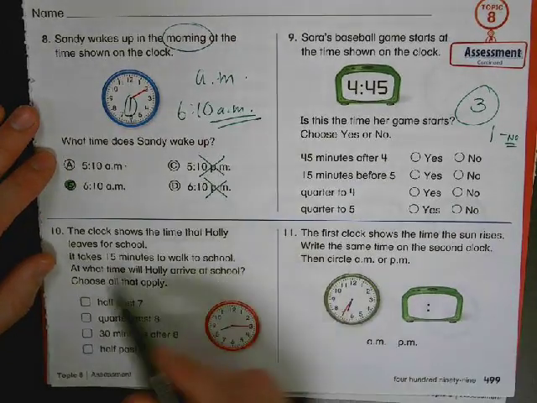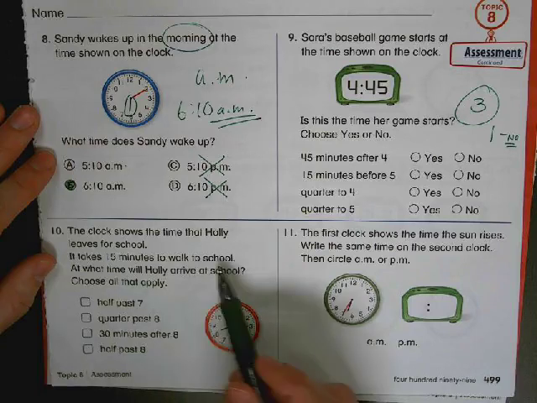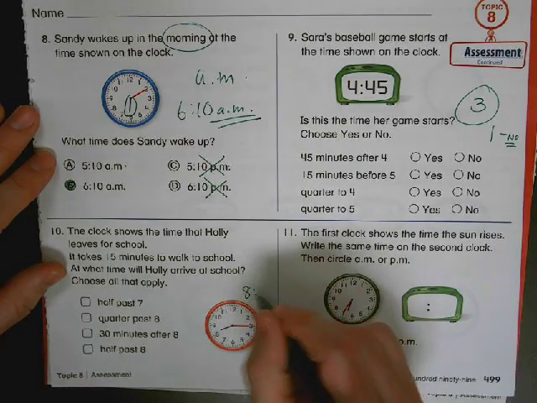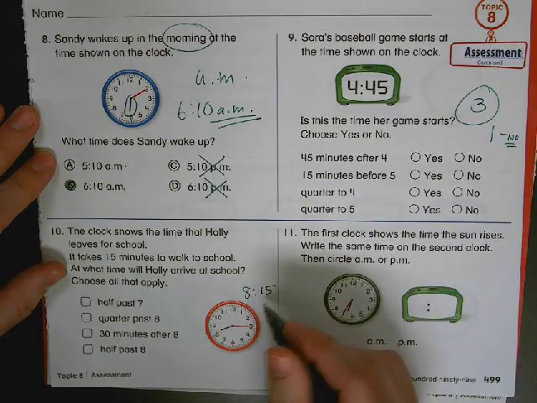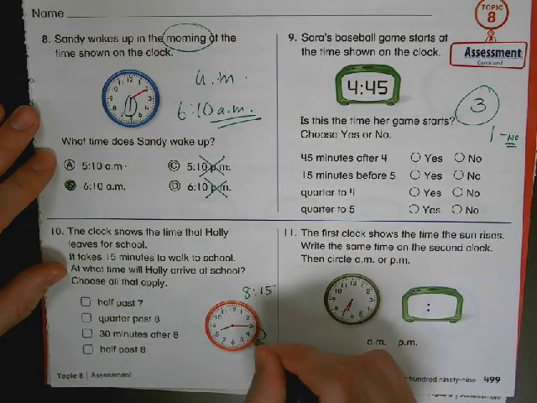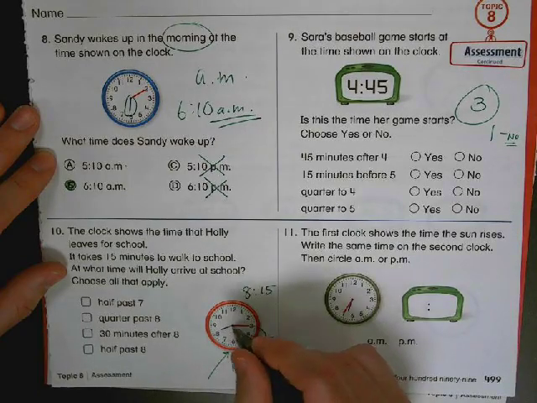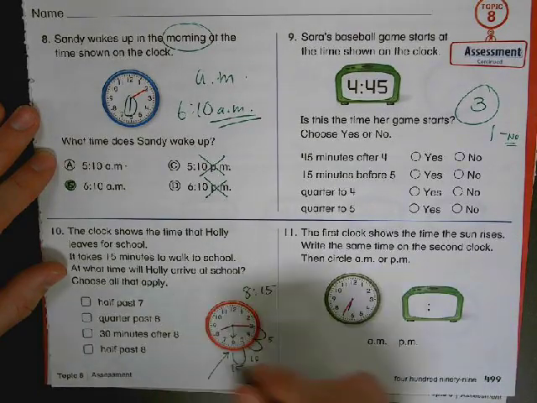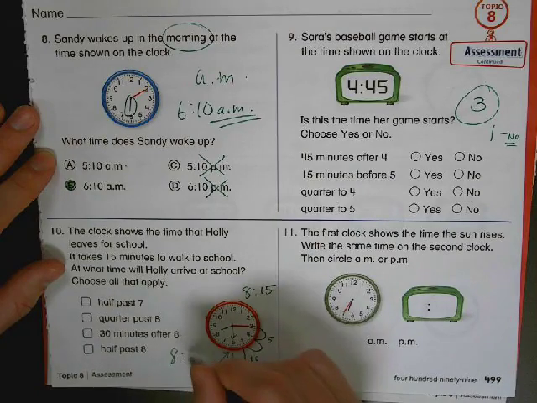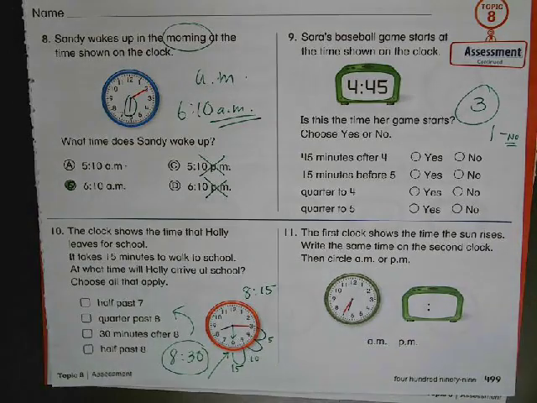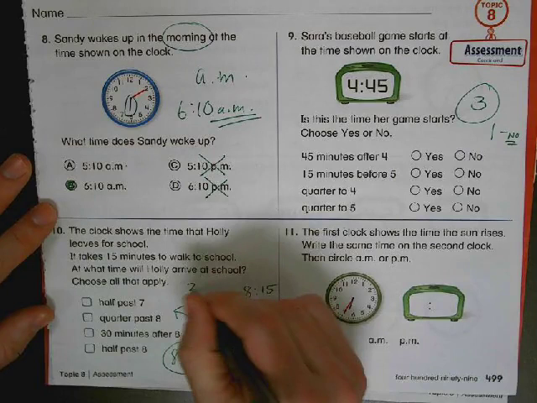Clock shows the time that Holly leaves for school. It takes 15 minutes to walk to school. At what time will Holly arrive? So right here, it's clearly 8:15. But then I have to go 15 minutes to school. So 5, 10, 15. So really, I'm getting, move this hand down here, and she's getting to school, Holly, at 8:30. So you need to find all that represent 8:30 over here. There are 2 of them that are representing that.